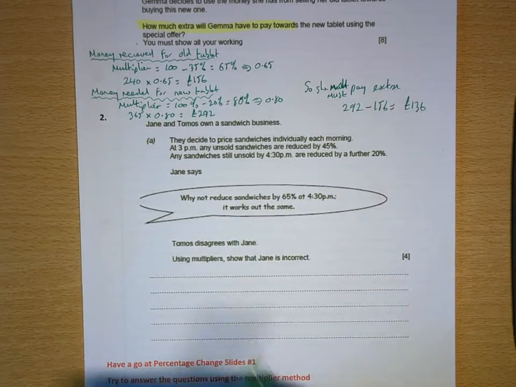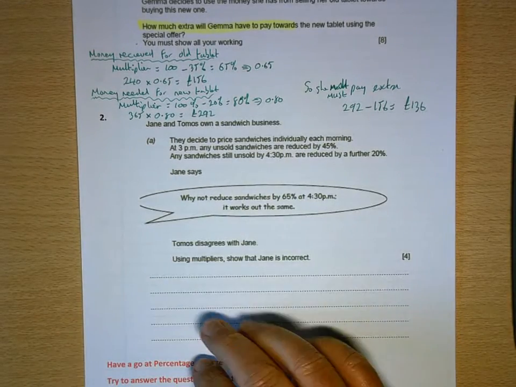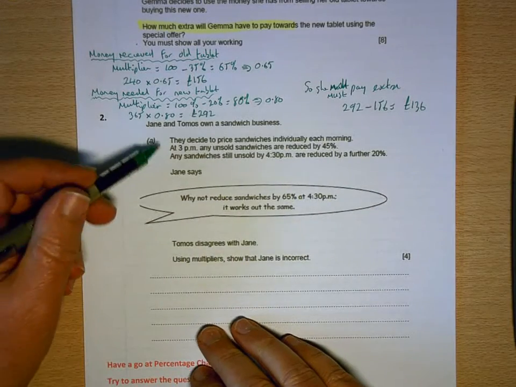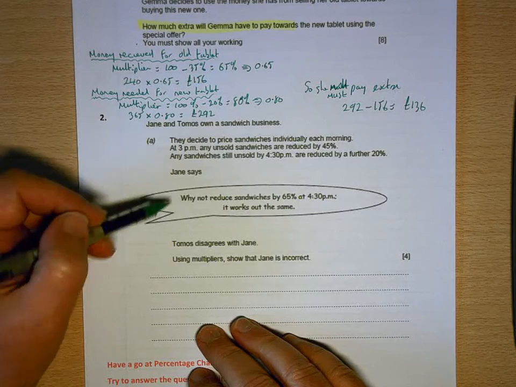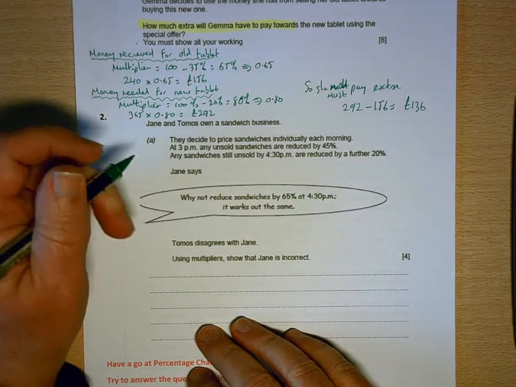So in 2 stages, let's say that the sandwich costs £3. Okay, it doesn't give us one, so it's up to us to choose.